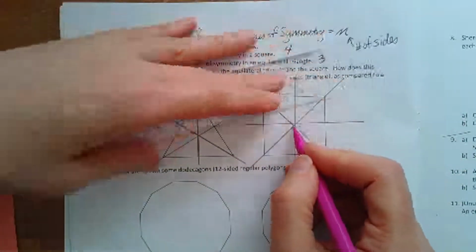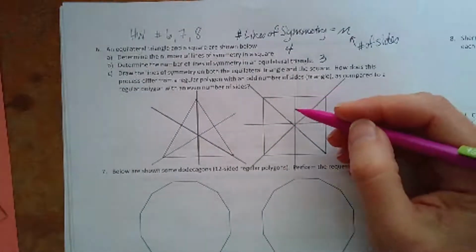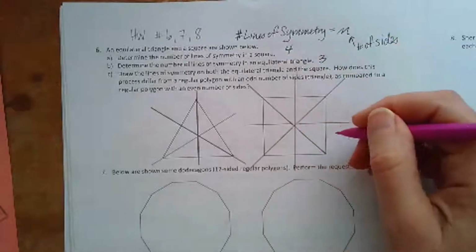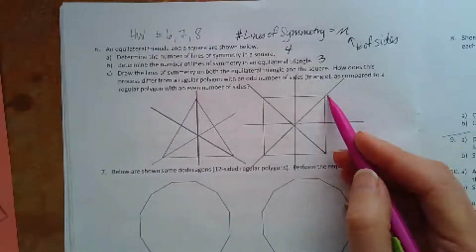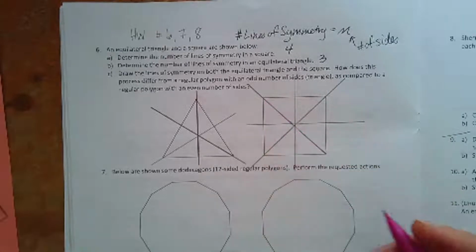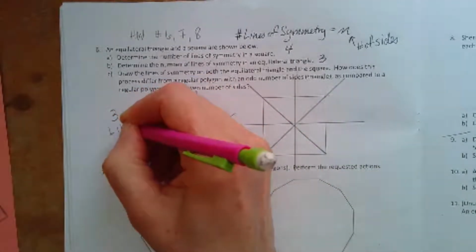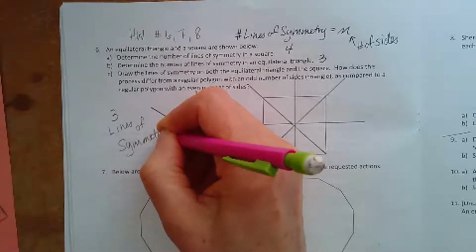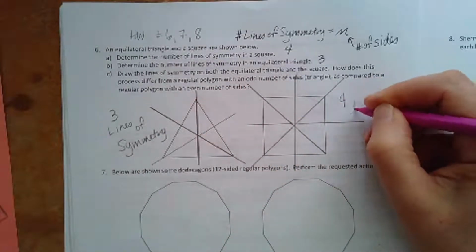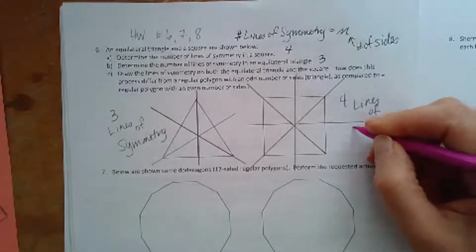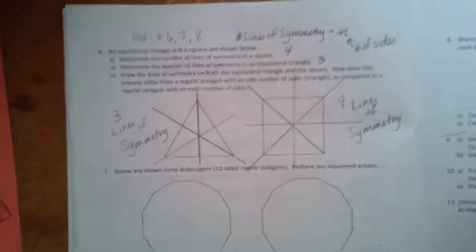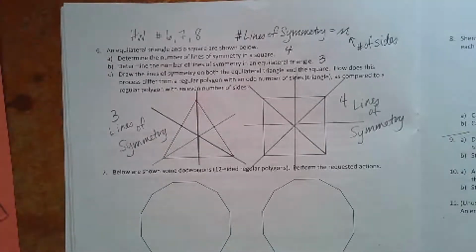So for an even-sided shape, your lines of symmetry go in, the sides are partners. So you join midpoint to midpoint, midpoint to midpoint, and then the corners are partners, corner to corner, corner to corner. So 3 lines of symmetry. Four lines of symmetry. Just going to keep refocusing. All right. So that was fairly straightforward, I think.